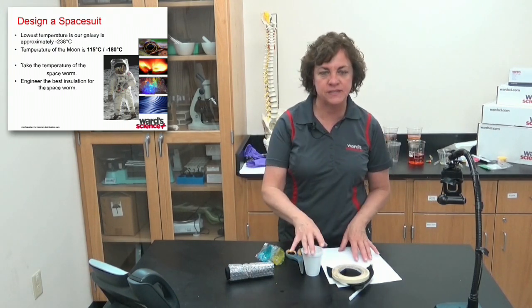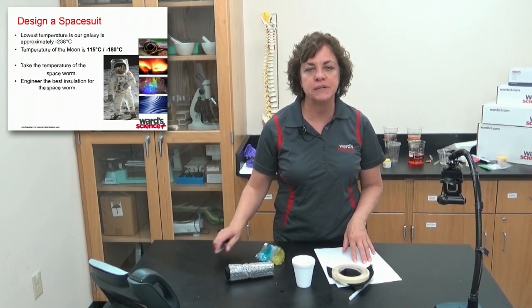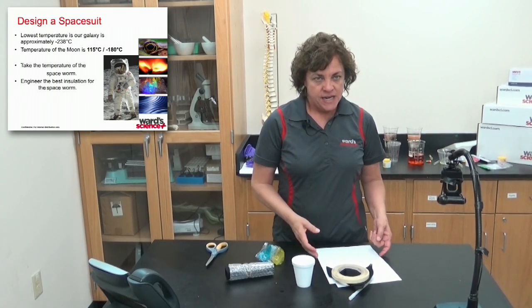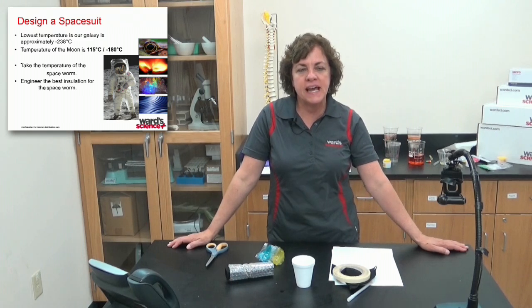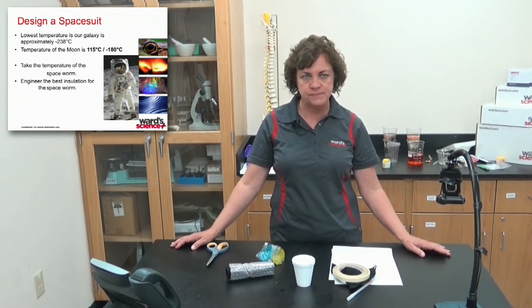is design a spacesuit. So I've picked a picture of a spacesuit there, and you can talk about what space is like. Space has a wide range of temperature, right? The lowest temperature in our galaxy is approximately minus 238 degrees Celsius. A lot of times you'll see it written in Kelvin, but middle school students don't really know what Kelvin is until you get to high school.